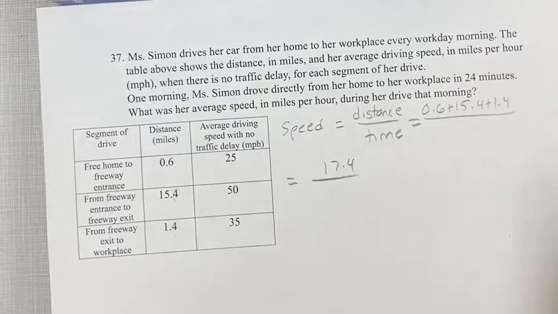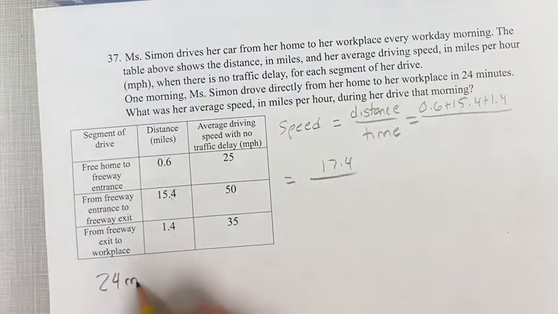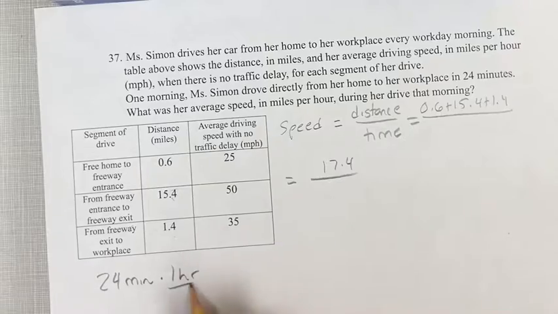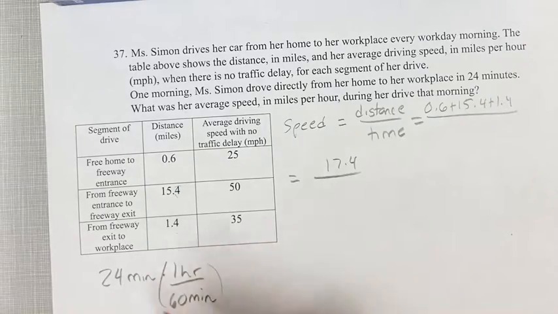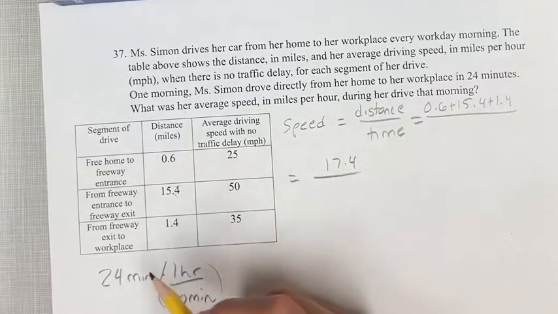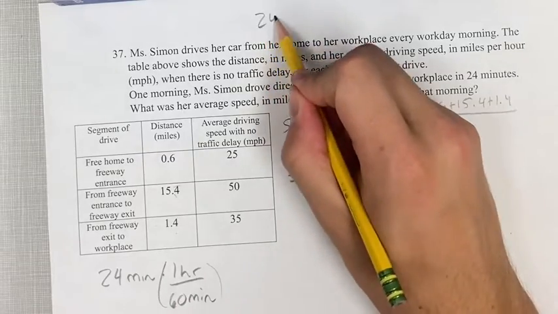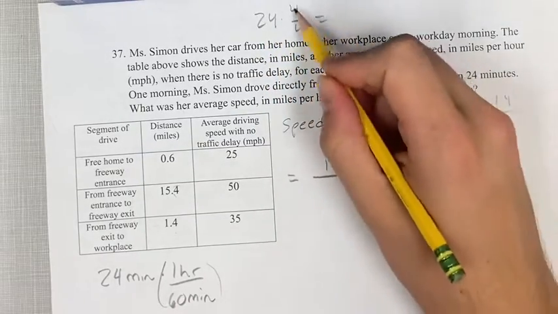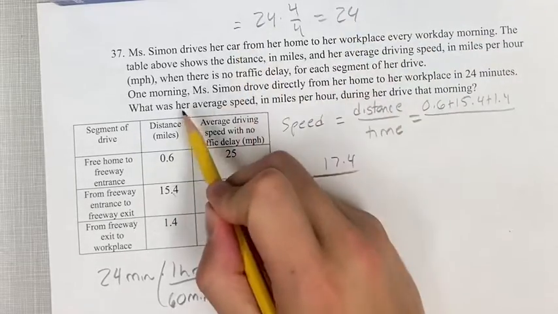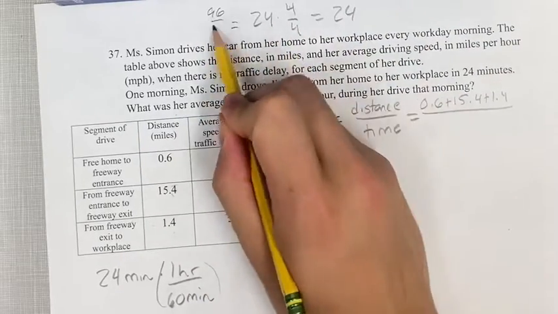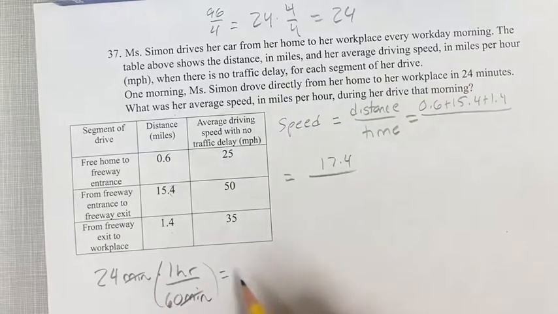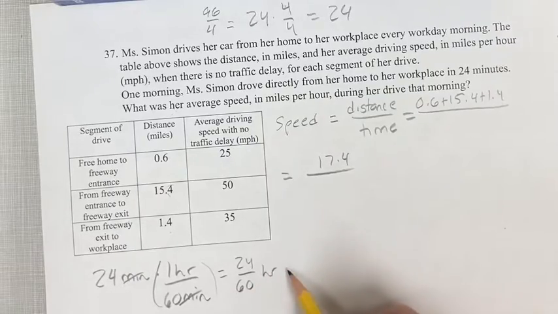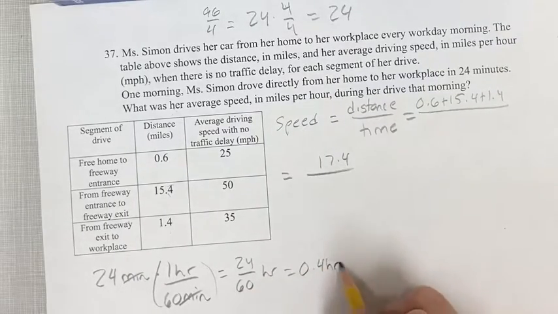So when it took her 24 minutes, we have to convert that into hours. So 24 minutes times 1 hour over 60 minutes. We're doing this unit conversion, multiplying this value of time basically by 1, since 1 hour is equal to 60 minutes. This is like 24 times 4 over 4. This is just equal to 1, so it has the same value. But we do this, 24 times 4 is 96, divided by 4, to give us a different denominator, or in this case, a different unit. So we have 24 times 1 is just 24, divided by 60 hours, which you put that in your calculator, you get a 0.4 hours.